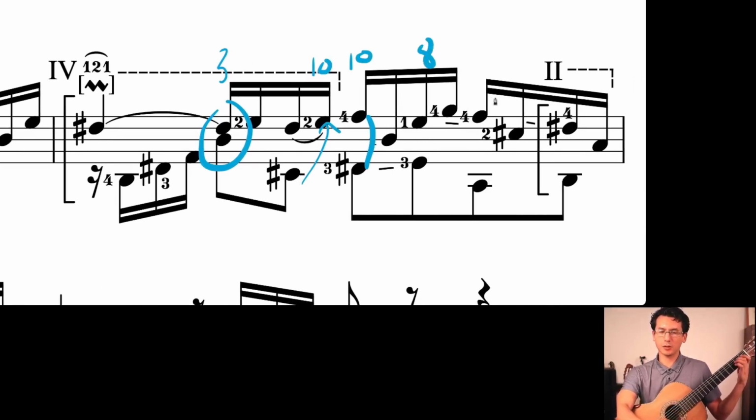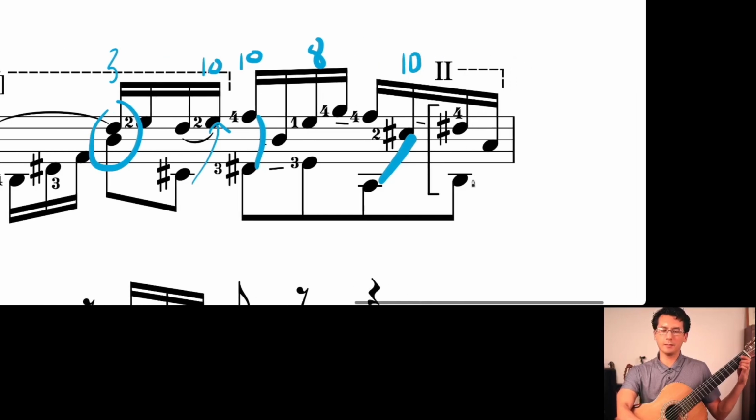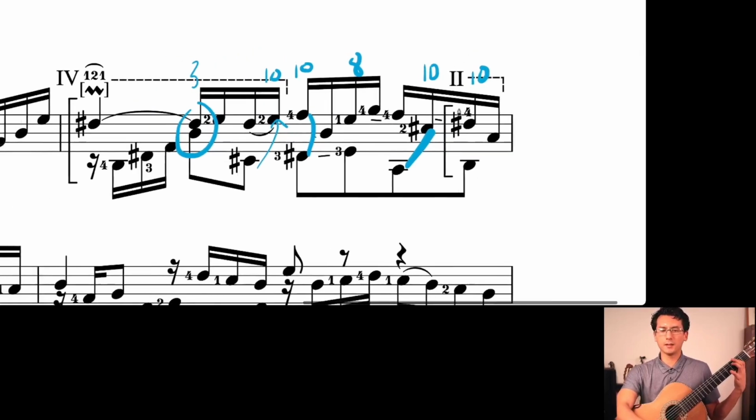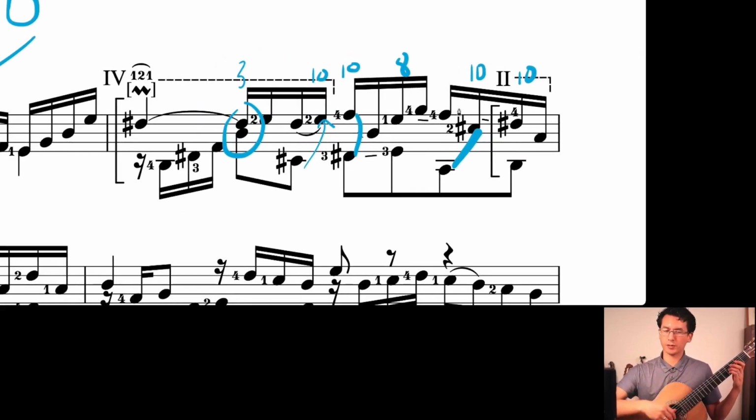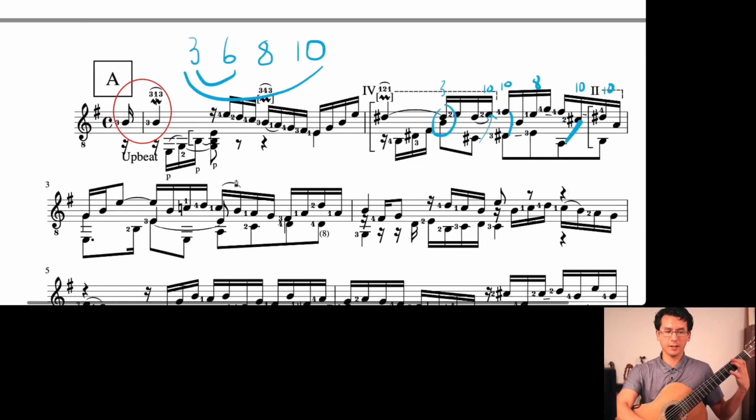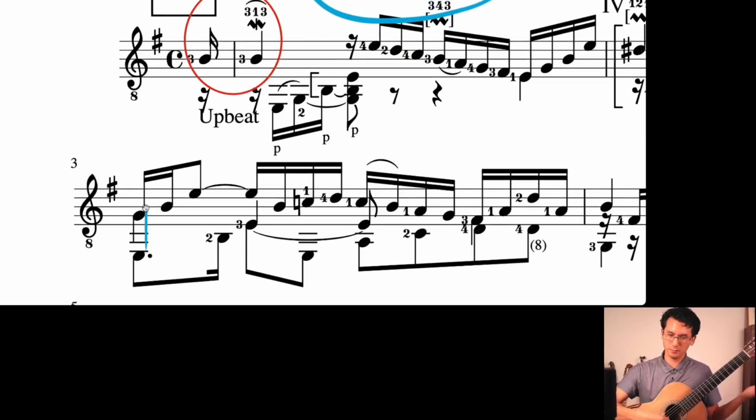Okay, here we get an exception. I think A to F sharp is a sixth, but again that could be a passing note. Then A to C sharp is a tenth, and then B to D sharp is a tenth again. Okay, so if I play those intervals all together, and then we would end probably just on a chord.